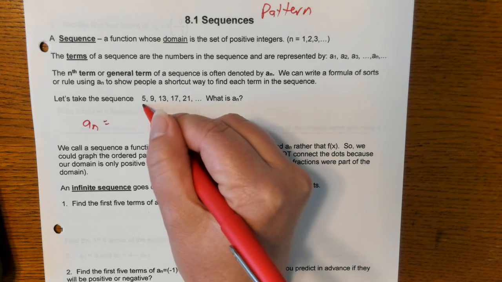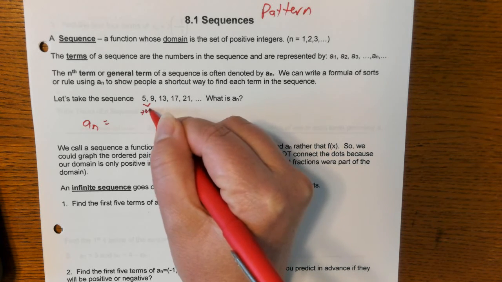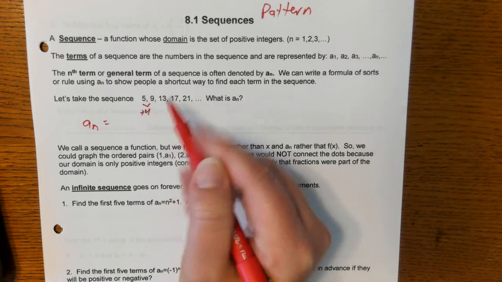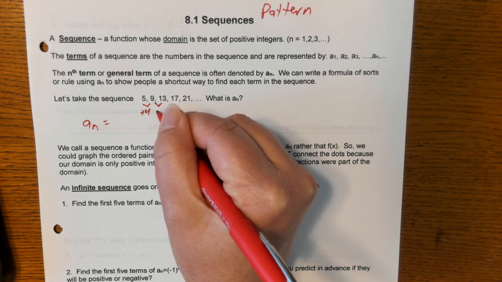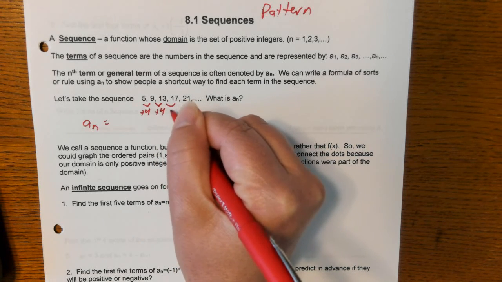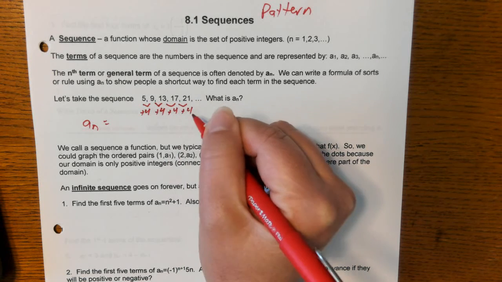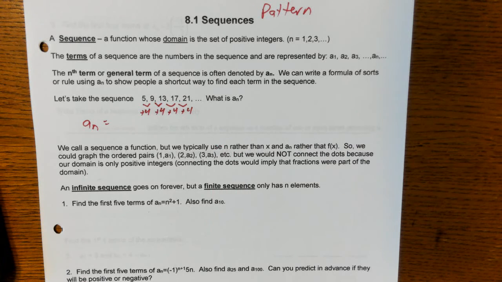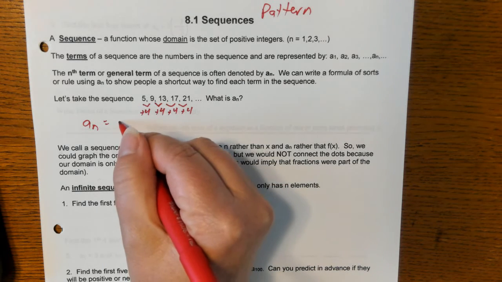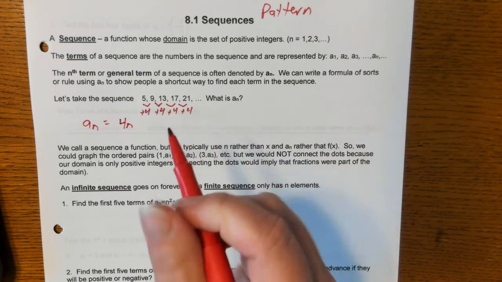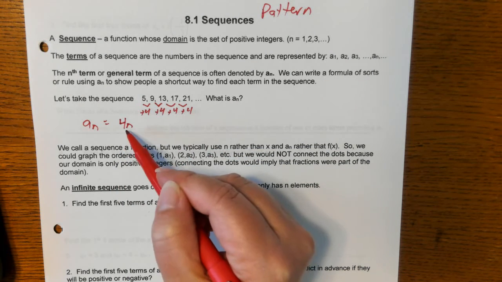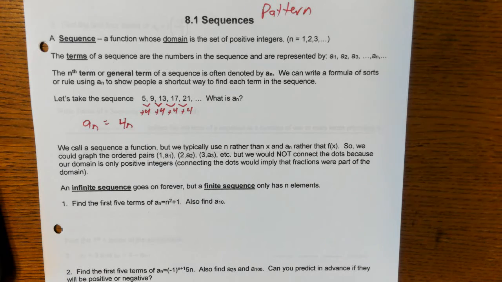And in this case, to get from 5 to 9, we would add 4. So I wonder if they're adding 4 every time. Well, to get from 9 to 13, they would add 4. From 13 to 17, they would add 4. From 17 to 21, they would add 4. So I seem to notice kind of what's happening here. They're adding 4 every time. So what I've noticed from experience here is that I'm going to say 4n.